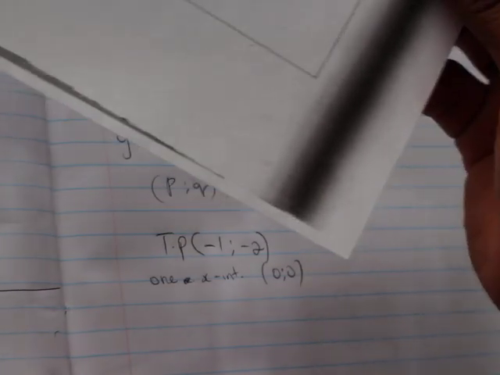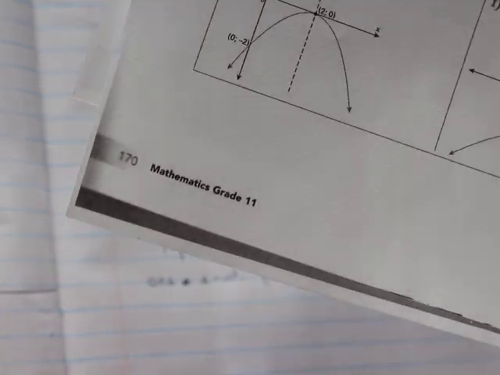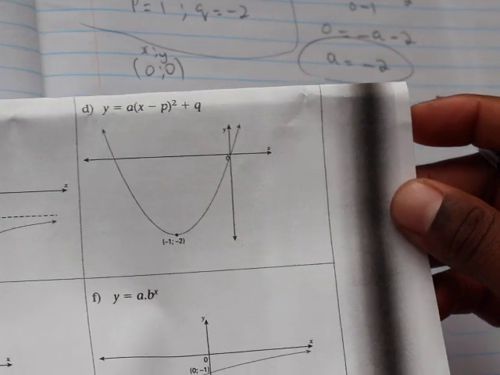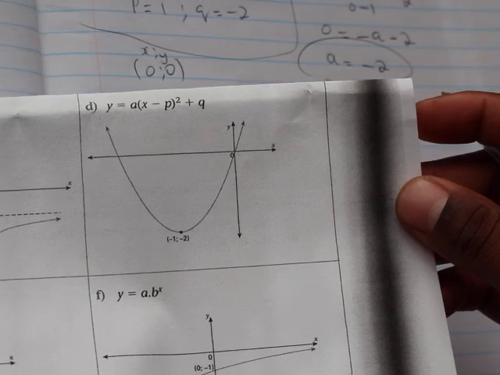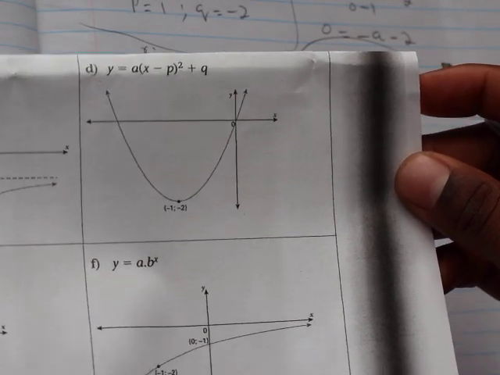So this is on page 170 of the Classroom Mathematics textbook, Grade 11. Now that we've got the two pieces of information, I'm telling you guys, we're ready to find everything: one coordinate, which is 0 is to 0, and the turning point.